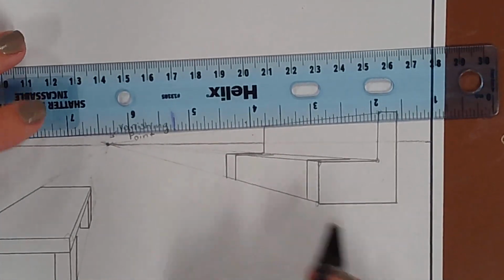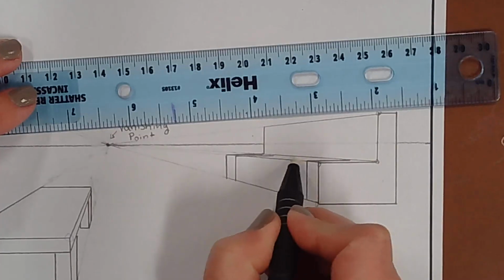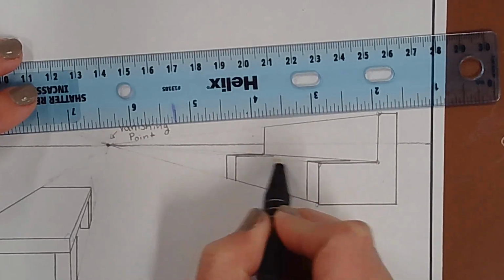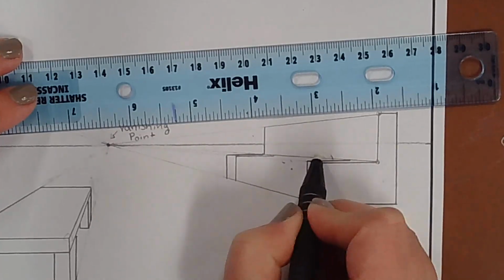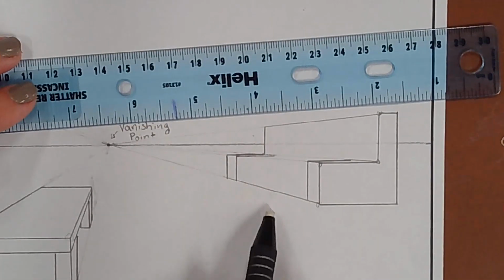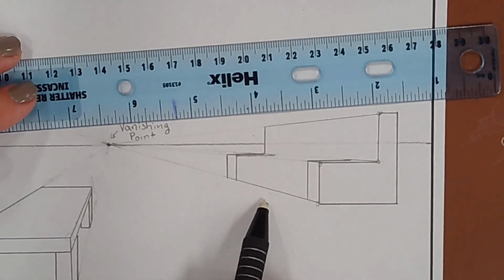After that, we're erasing 2 lines. One line is at the top of the little cushions, the arms, and then one line is along the back side of the sofa. We're going to leave this bottom one because that's the bottom of the couch.